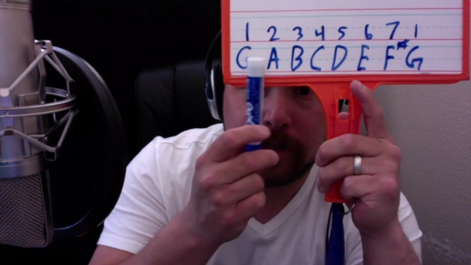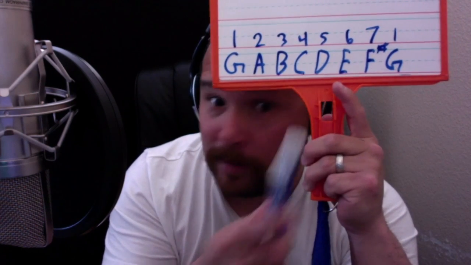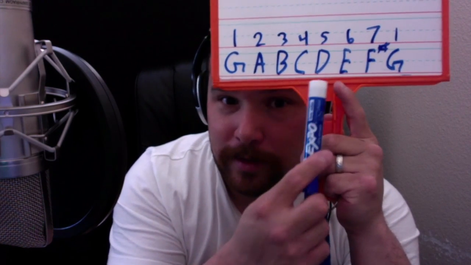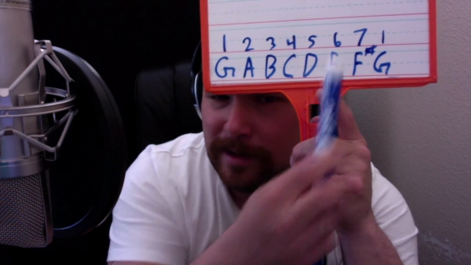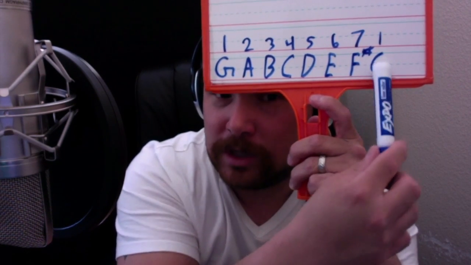Okay? So, the G is the first step in the scale. A is the second. B is the third. Remember? C is the fourth. D is the fifth. Remember. Okay? 6 is E. The 7th is F sharp. And the G is the 1. Sometimes that's the 8. You can put 8. I put 1 just because most of it comes down to preference, okay?